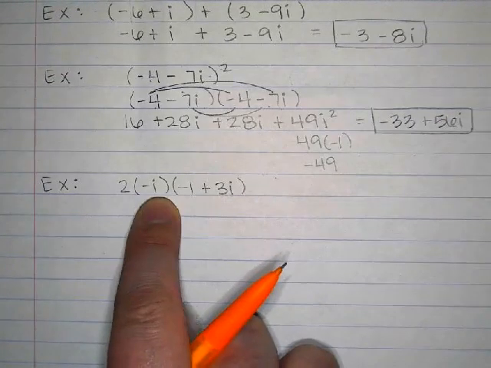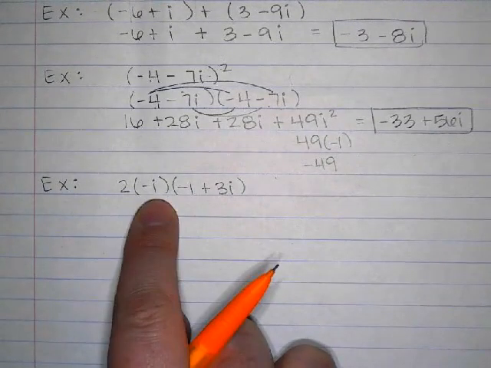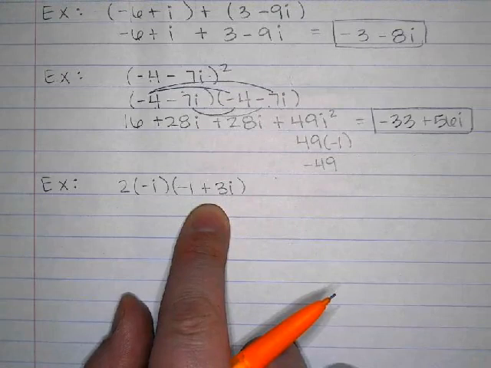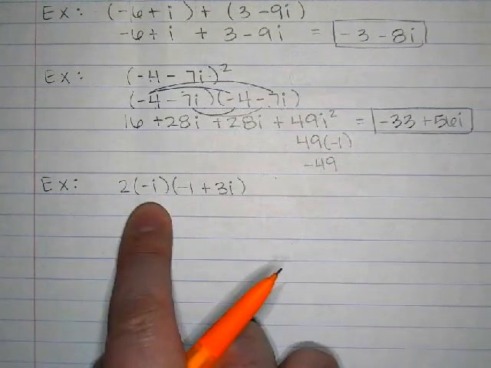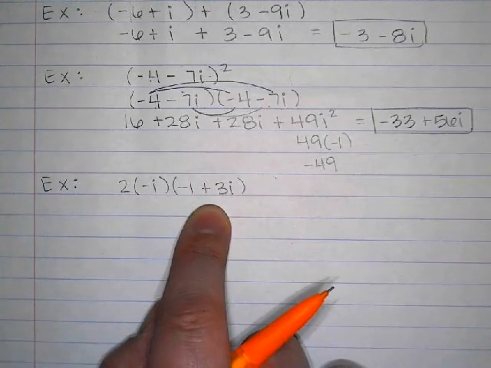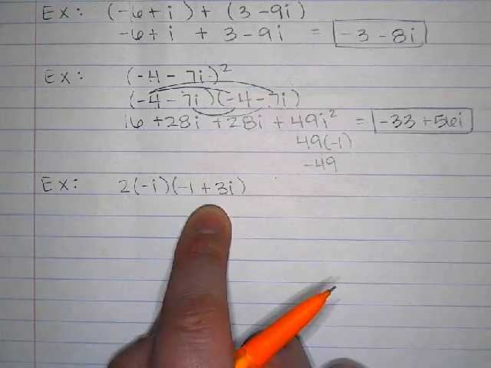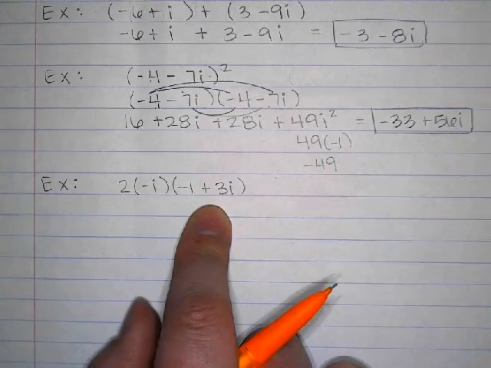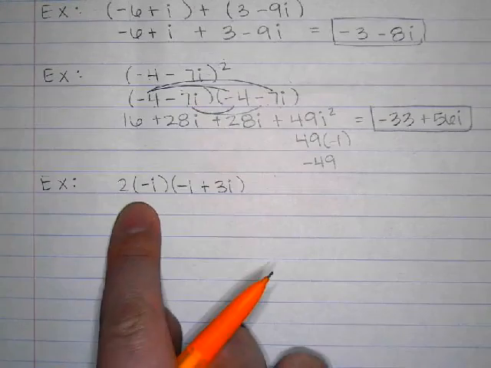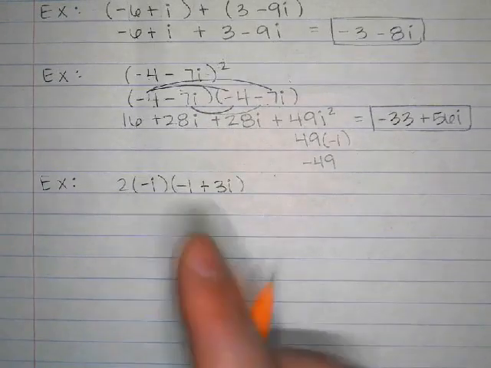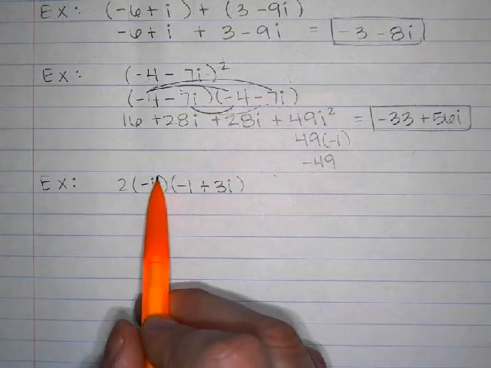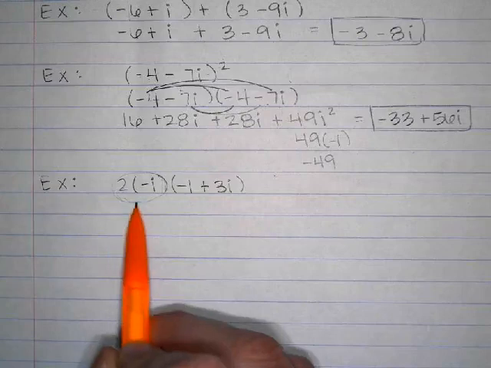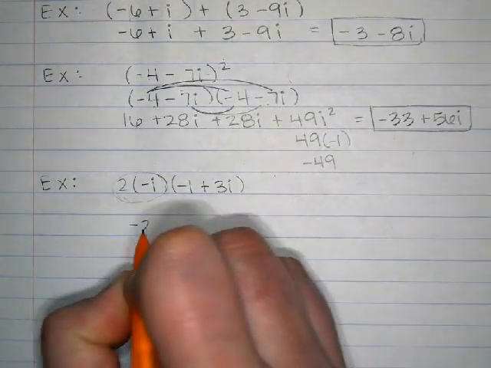Real times imaginary times complex. Could we multiply these two first and call this negative 2i? Okay, let's do that. I'm going to call this negative 2i, and then multiply it inside the parentheses. Does that make sense?